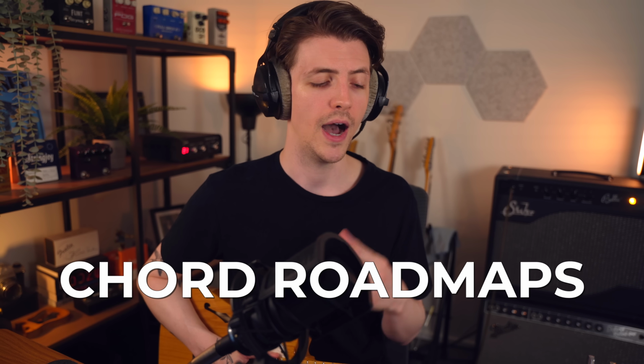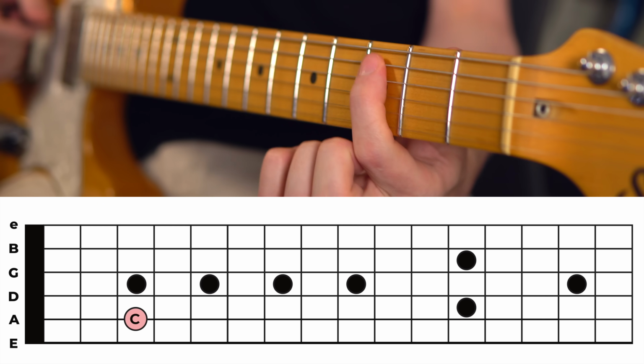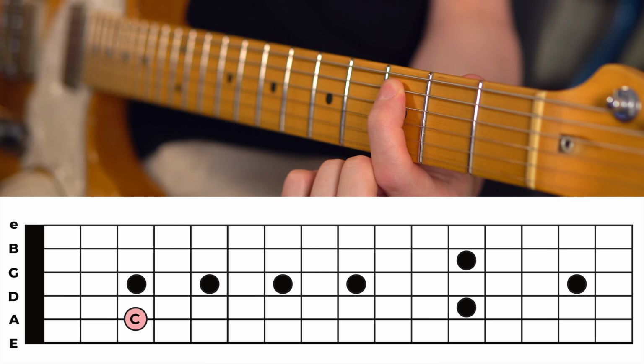If you do know bar chords, I'd highly recommend using my chord roadmaps. I'm going to give you the quick version right now with one of them. It essentially allows you to play bar chords, so the E and A shape bar chords, by following the scale. And then whenever you want to play in a different key, nothing about this shape will change. You just shift it up and down the fretboard. So what we have to do is find a starting note, so a C note. That's right here on our A string.